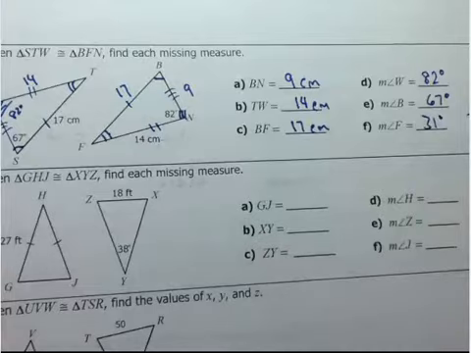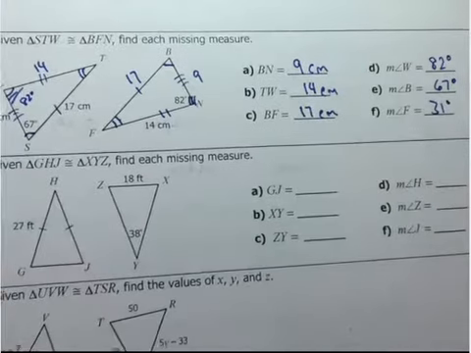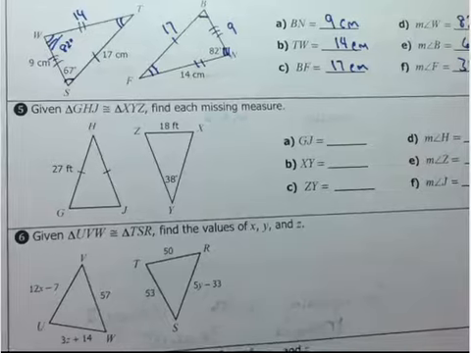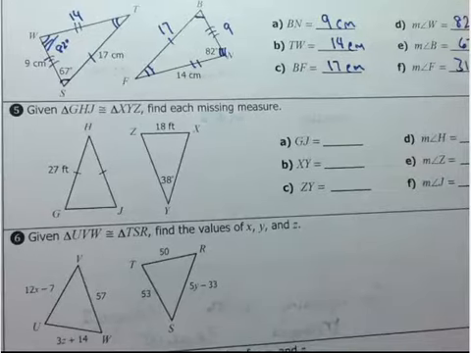Okay. All right. So on this next one here, I would like for you to go ahead and work this one out on your own, and then we'll check it.